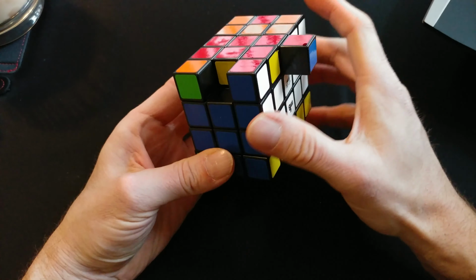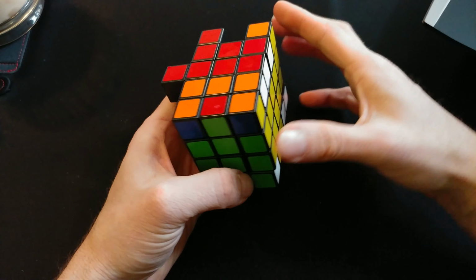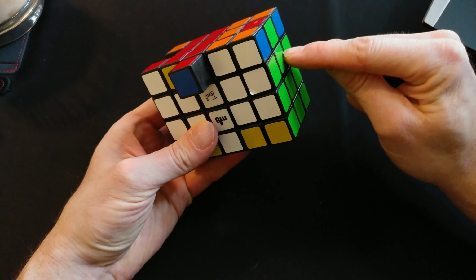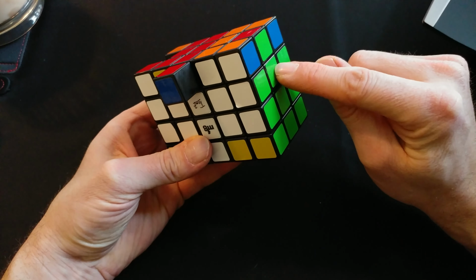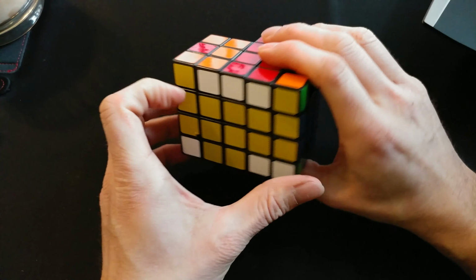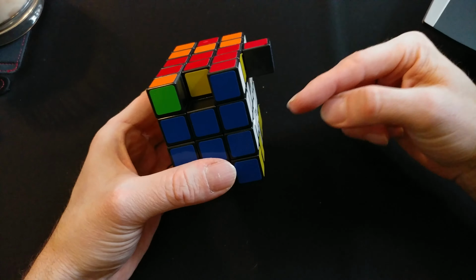And of course, it just happened to work out where the green is in its correct position, and that's in its correct position too. Okay, I didn't plan that.